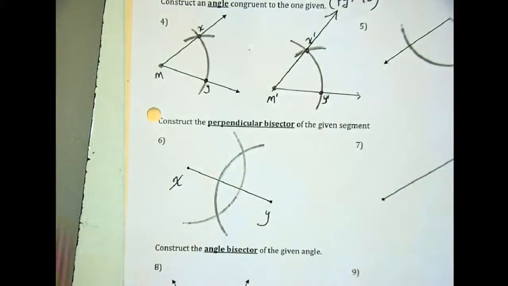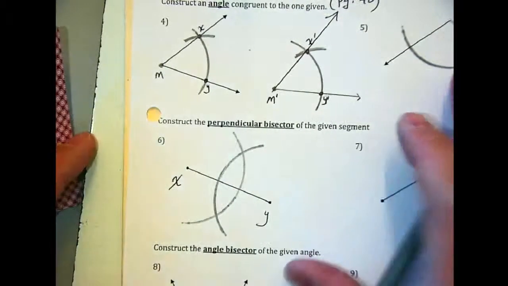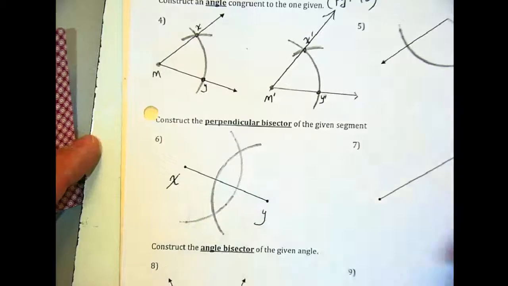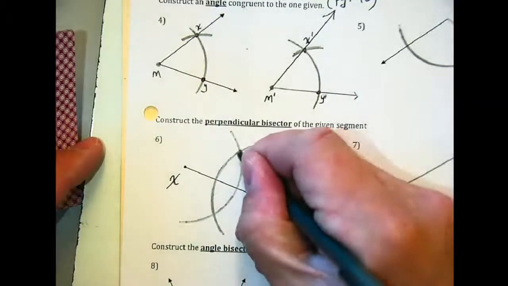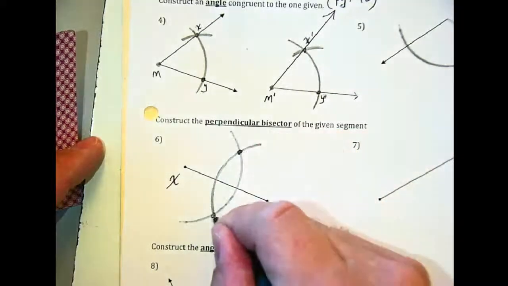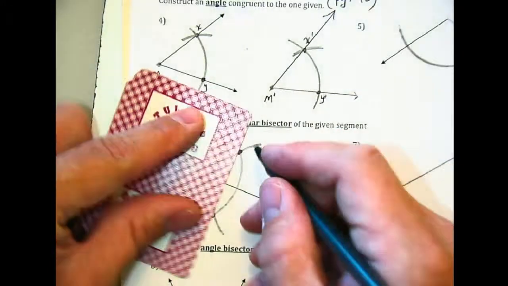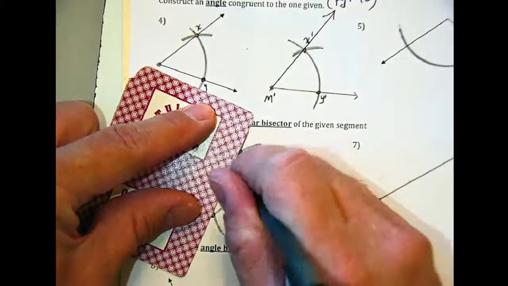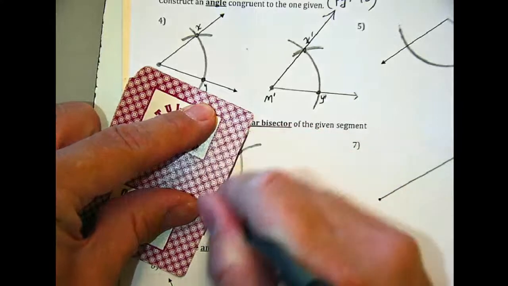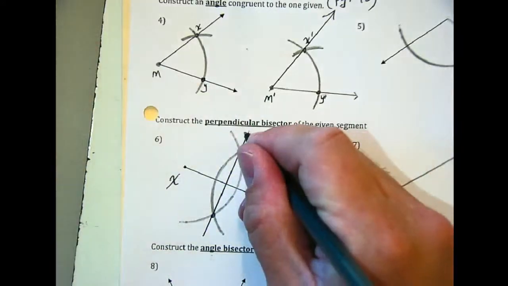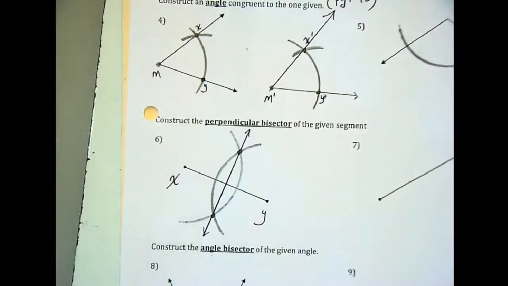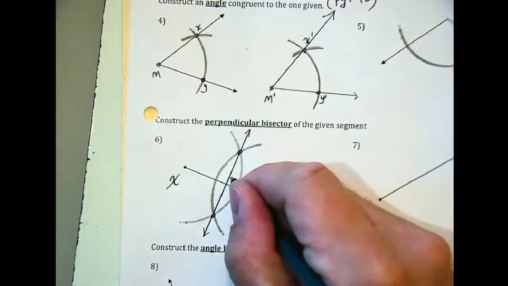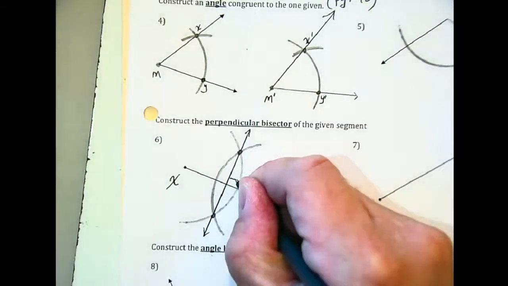Okay, from there, how many points does it take to make a line? Two. Do we have two points? Yes, we have a point here and we have a point here. We connect or draw a line through those two points using our straight edge, like that. That line now has intersected XY at a right angle. You can measure it if you don't believe.